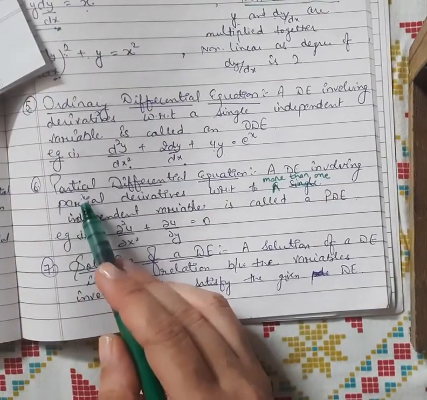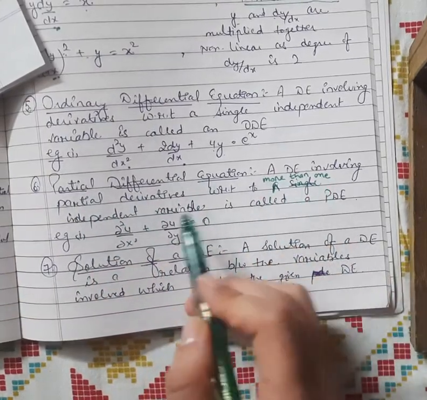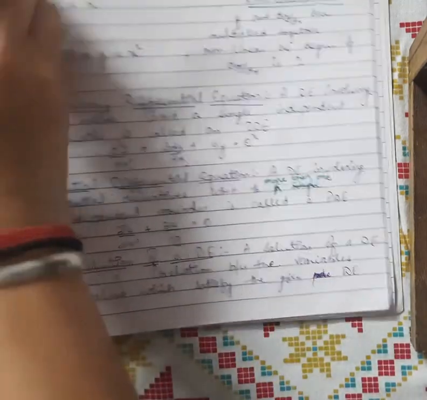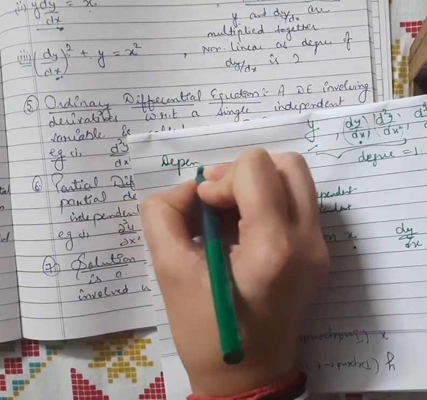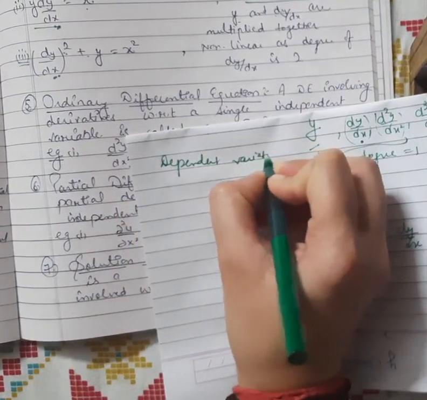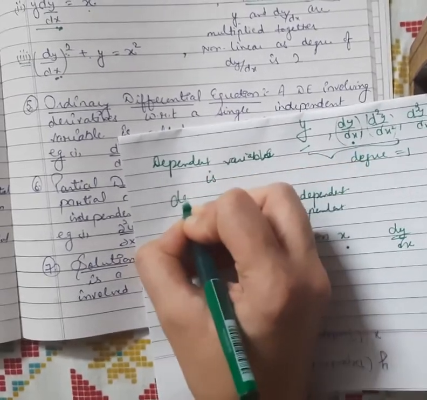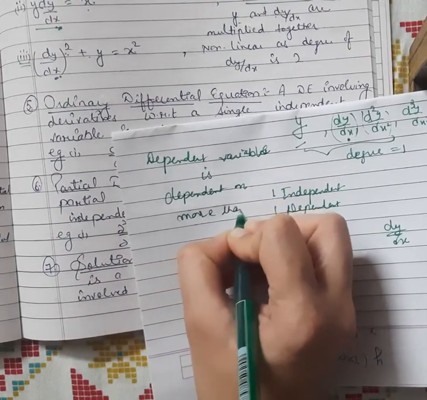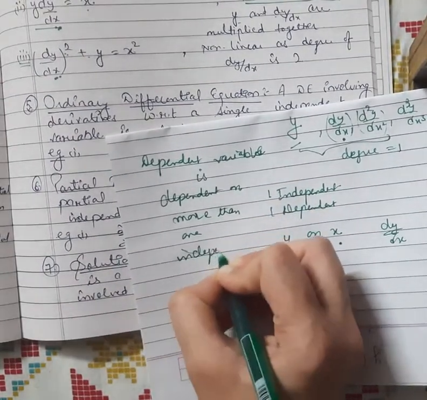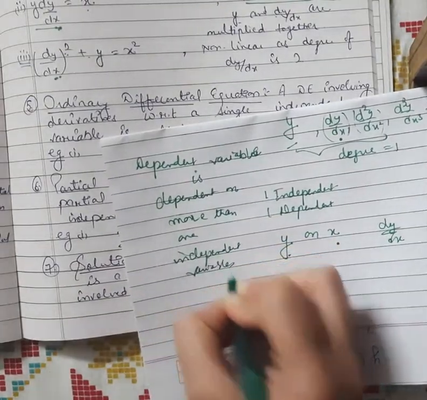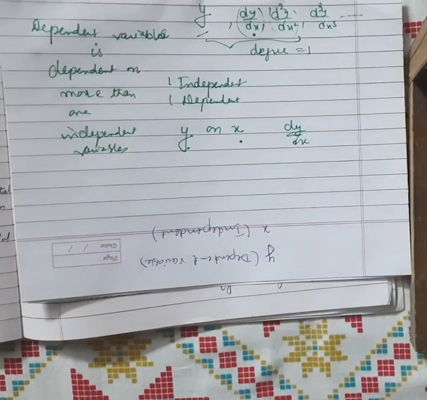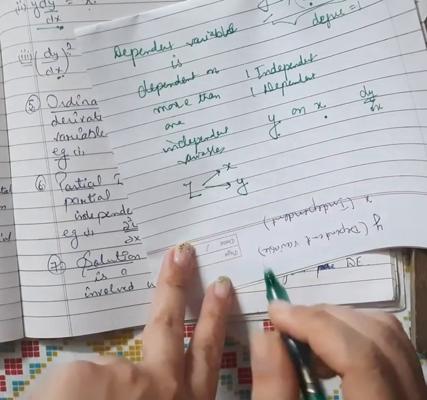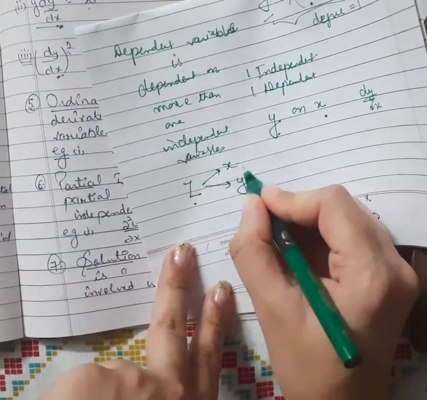But on the other hand, partial differential equations are those which involve partial derivatives with respect to more than one independent variable. Now, when the dependent variable is dependent on more than one independent variable, the independent variables are more than one. Like you can say there is a variable z which is dependent on x as well as y. Now there is one dependent variable depending on two independent variables x and y.